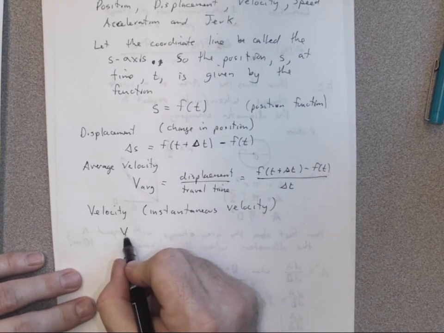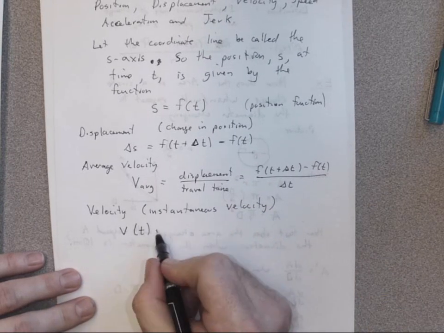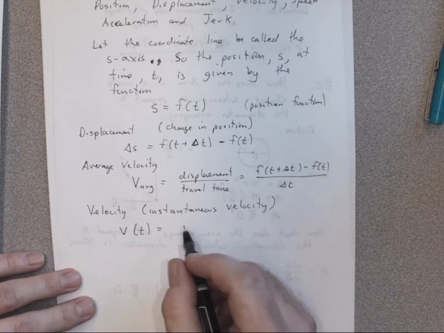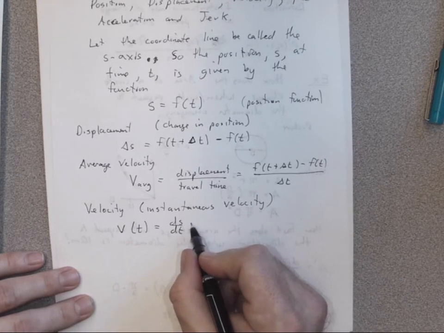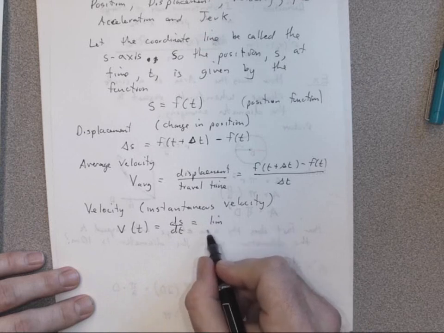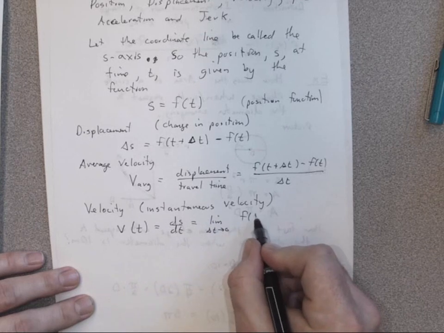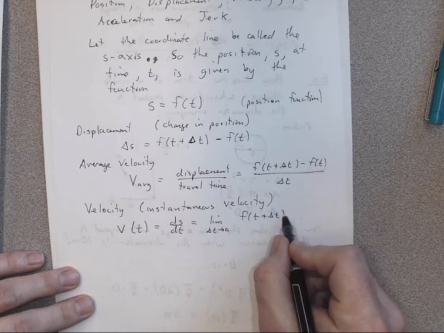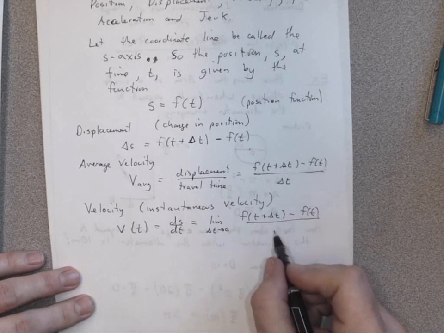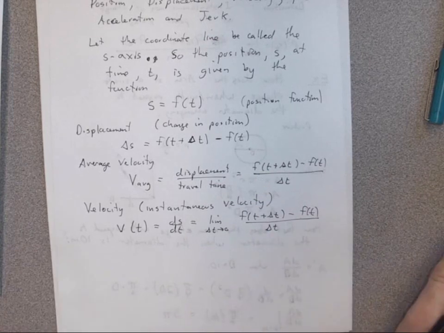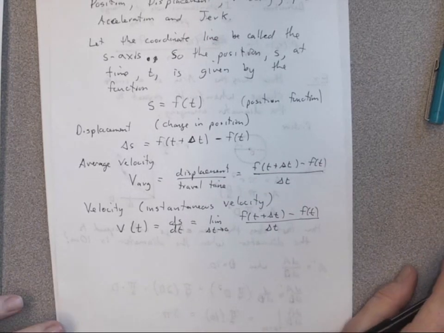So v of t is the derivative of s with respect to t, which is ds dt, which is going to be the limit as change in t goes to 0 of f of t plus change in t minus f of t all over the change in t. So it's just a limit of the slope of the secant line.